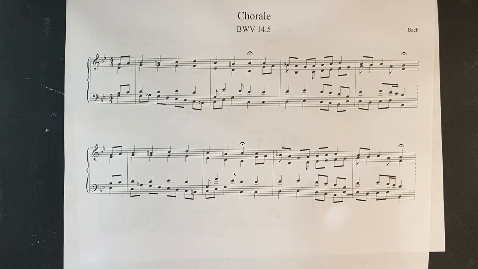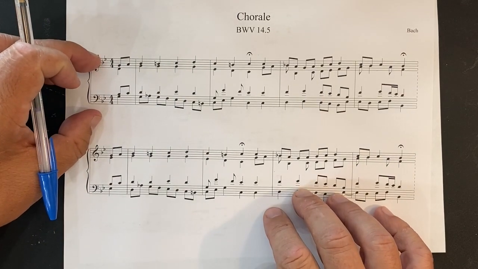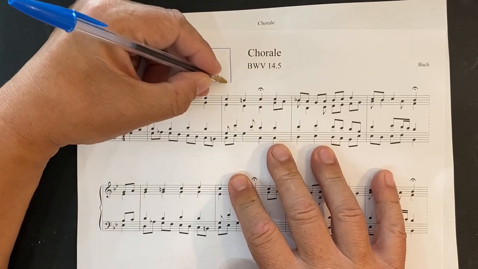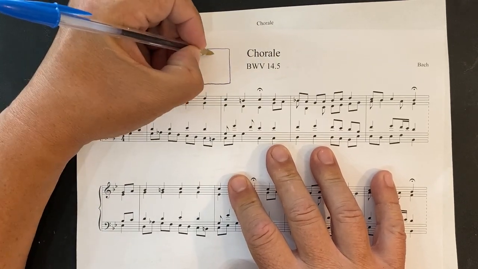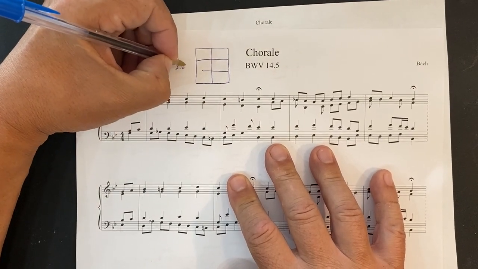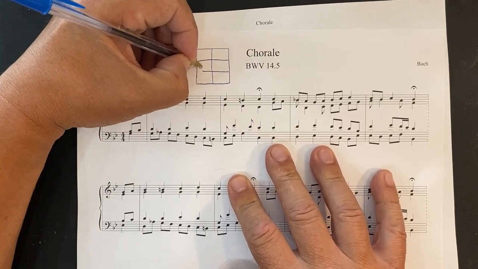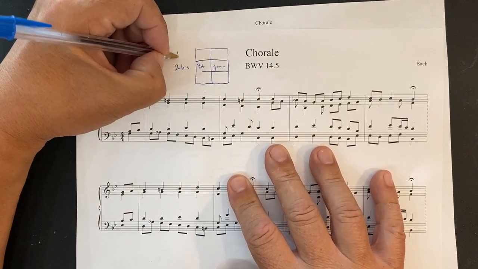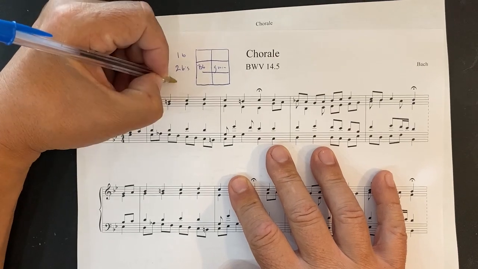Okay, let's get started. Let's make our box. So if we are in a box of related and closely related keys, we're starting with two flats right there, which is B flat and G minor, right? And then closely related keys are one flat and three flats.